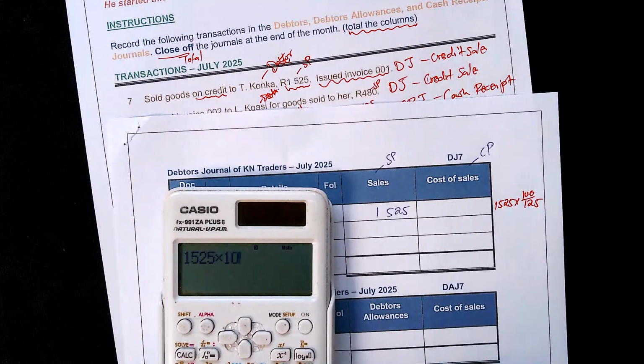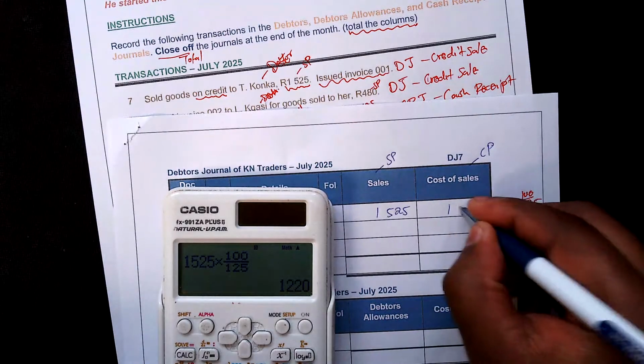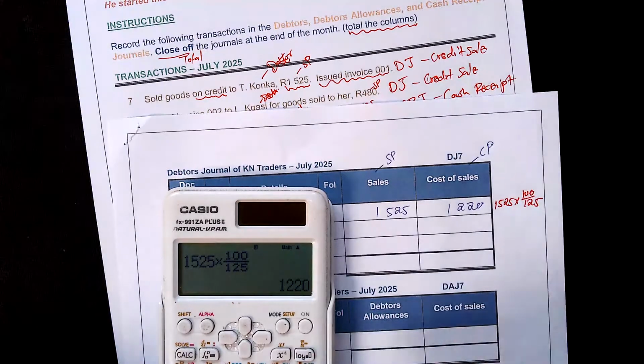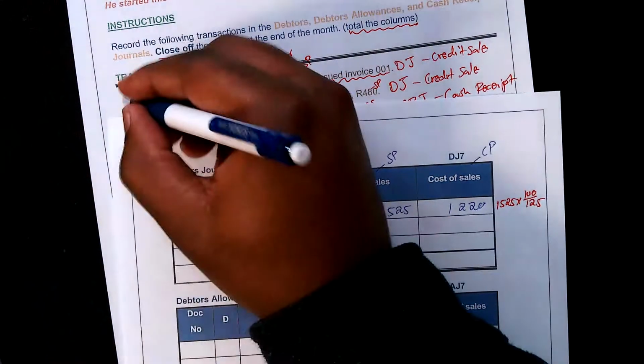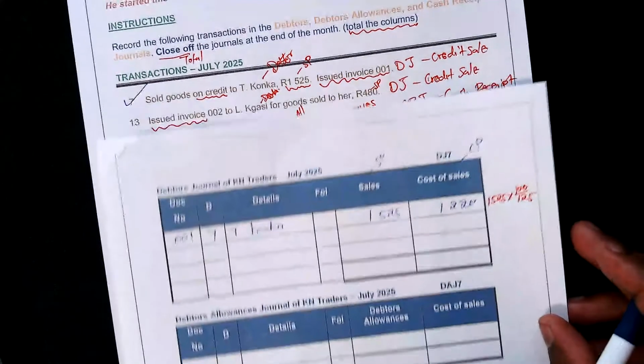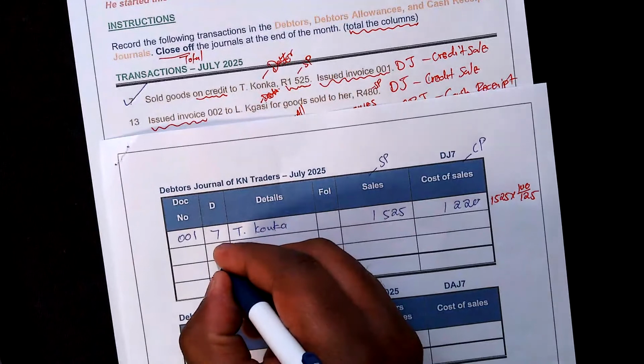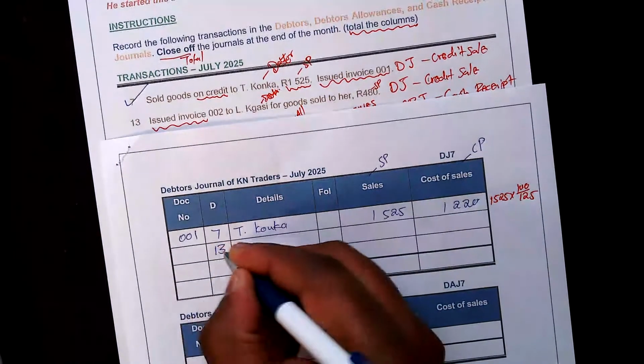1,525 multiplied by 100 divided by 125. You get 1,220. And then the next one, so I'm going to put a tick here because I'm done recording that transaction. The next one also goes to the DJ, day 13.